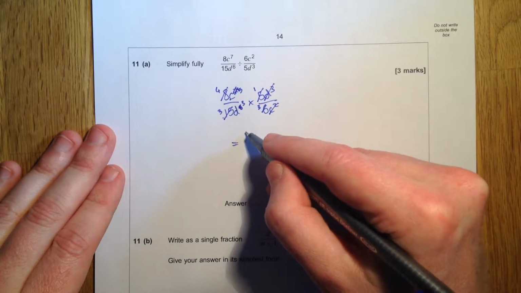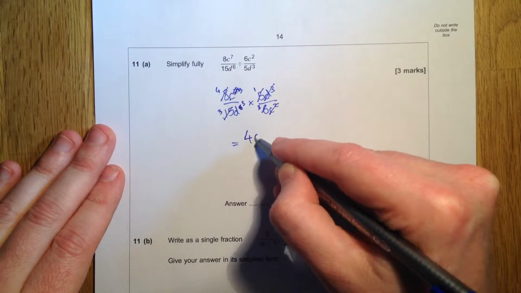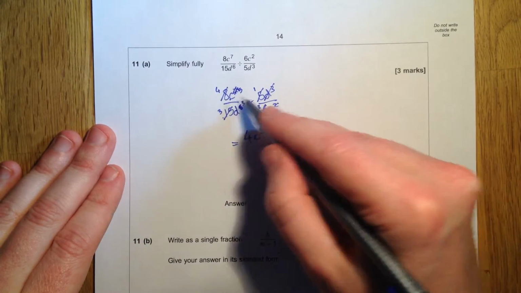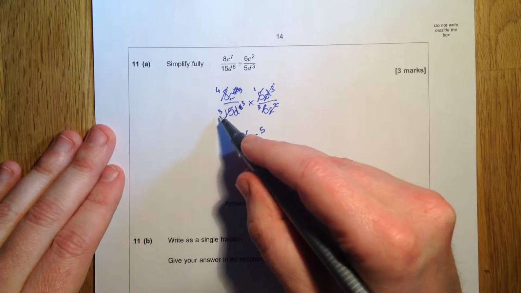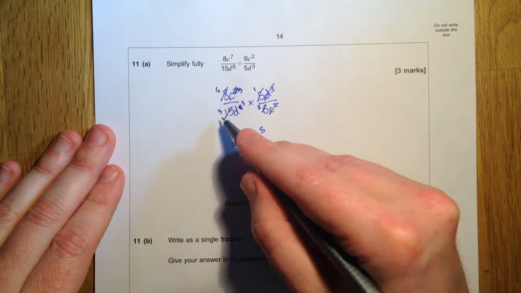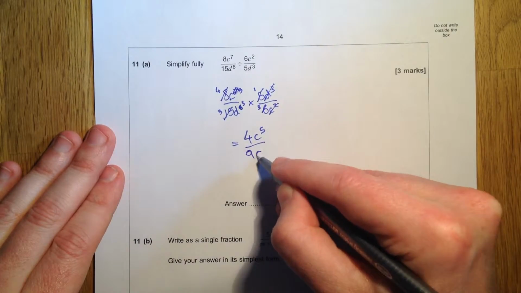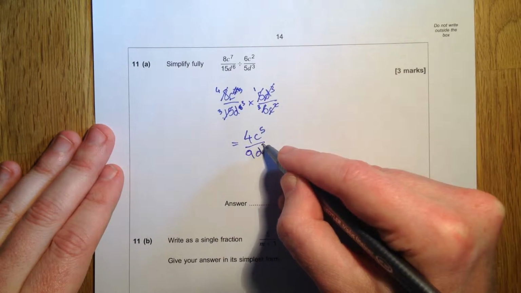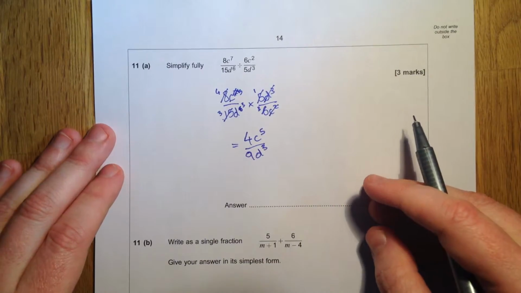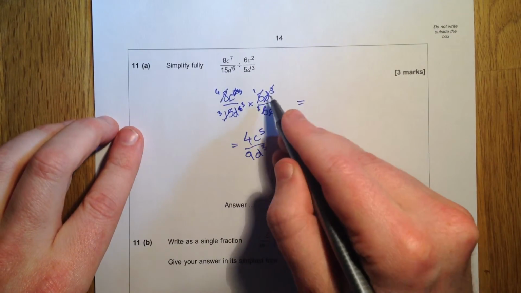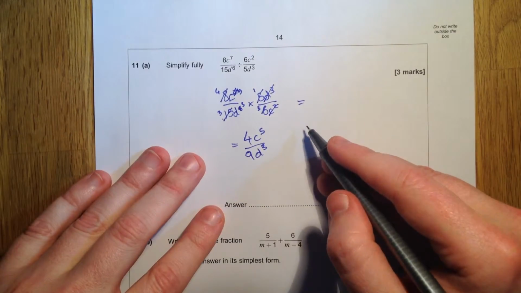So we've got what left on the top? We've got 4c to the power 5. We've got nothing left on the top from here, well, 1. And then we've got 3d cubed times by 3, just 3, so it's 9d cubed. Now I find that a little bit messy. Let's just go back to it and try and peer through all this scrappy crossing out here.